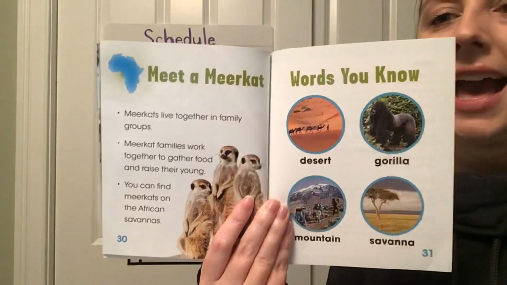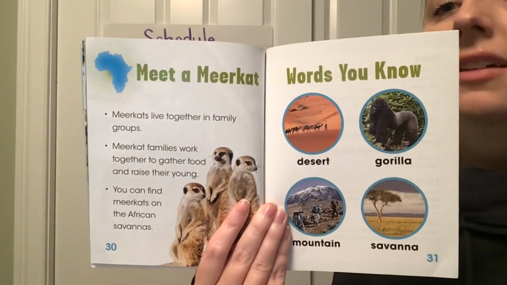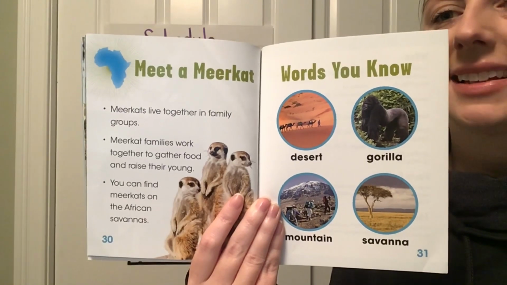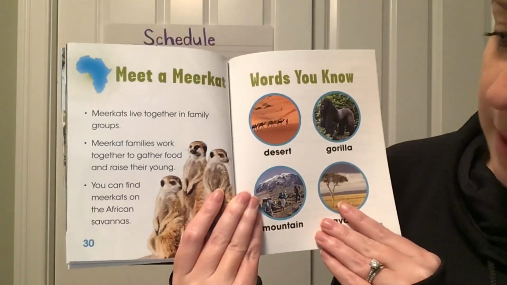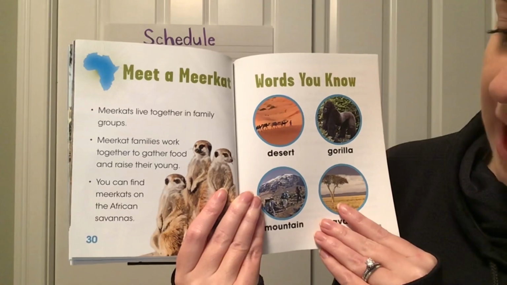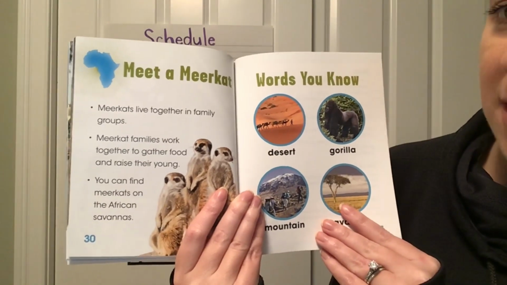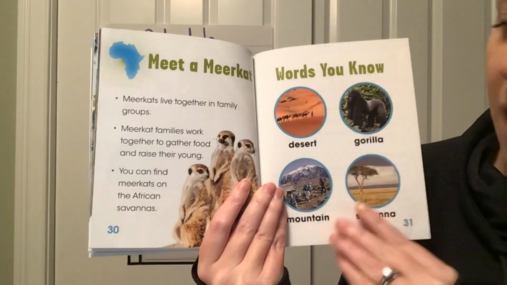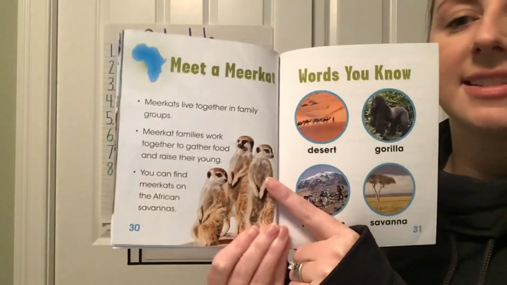Meet a meerkat. Meerkats live together in family groups. Meerkat families work together to gather food and raise their young. You can find meerkats on the African savannas.